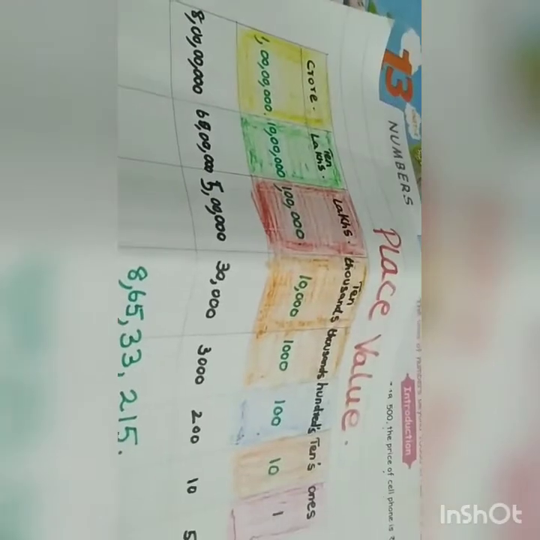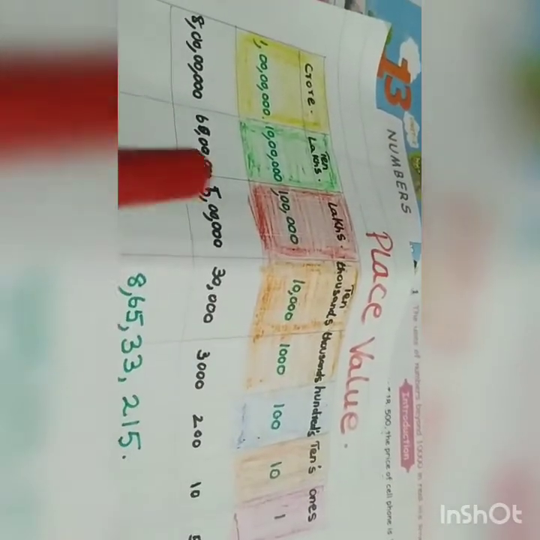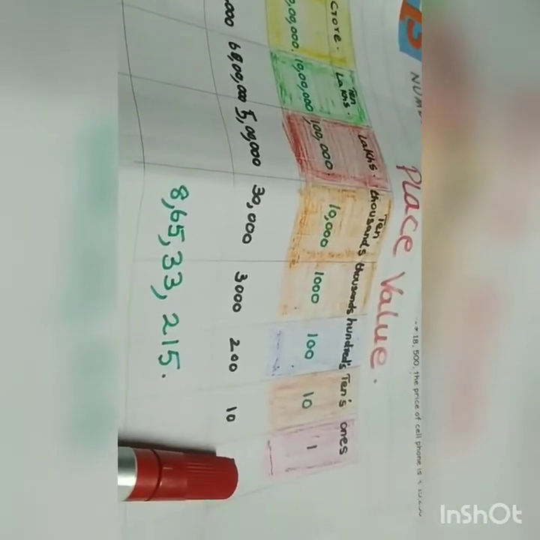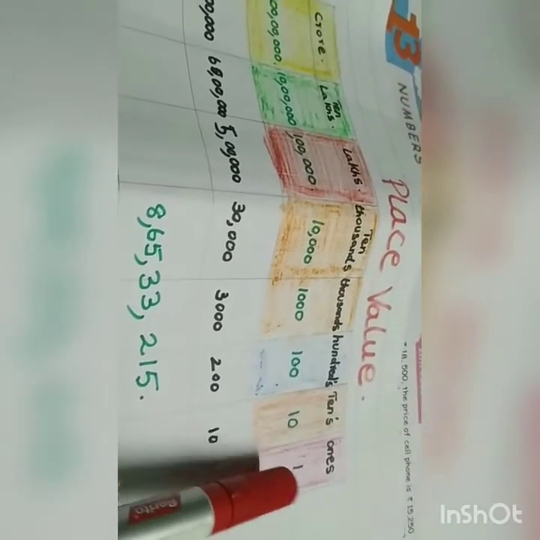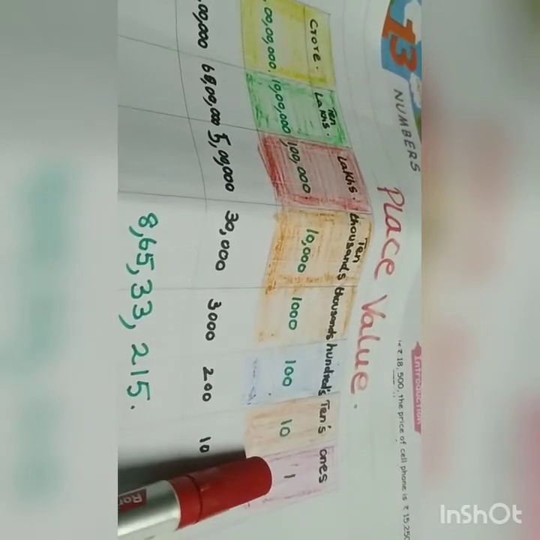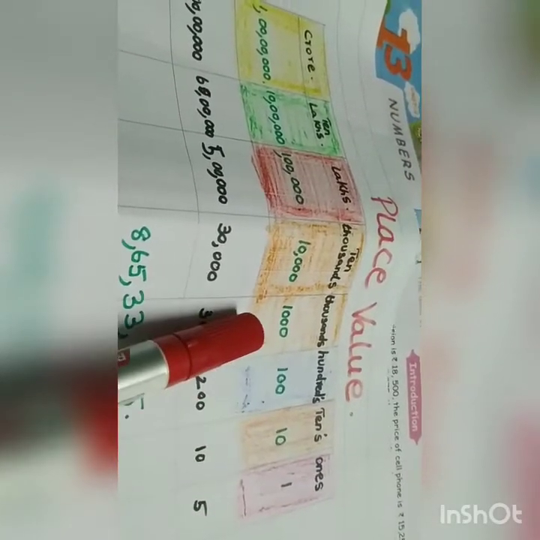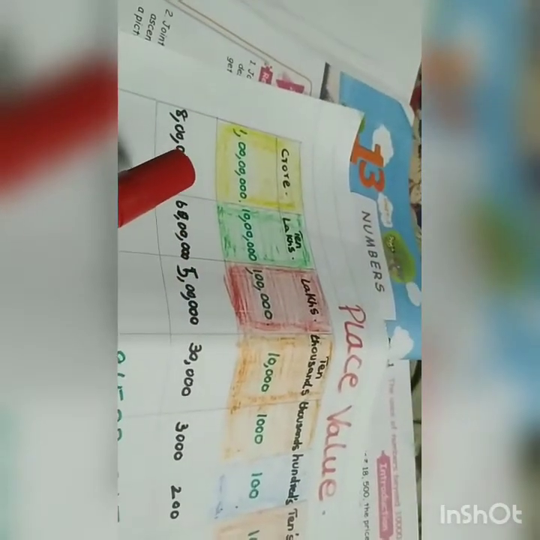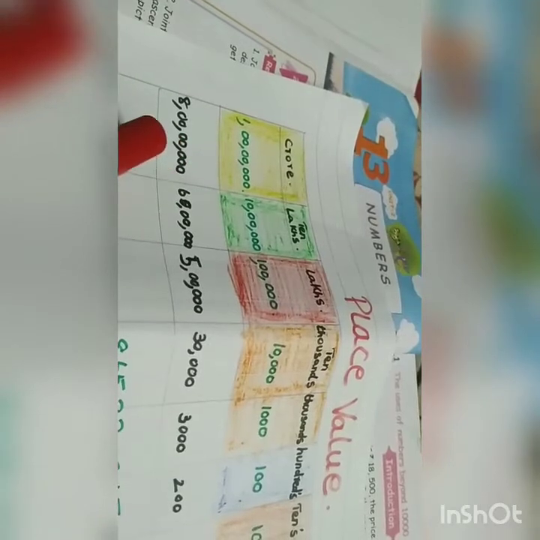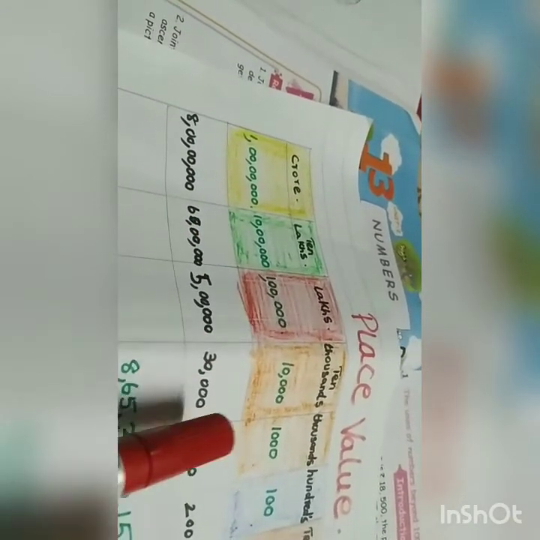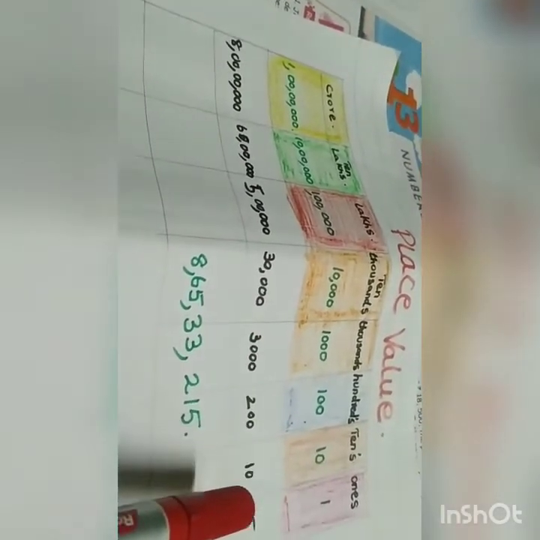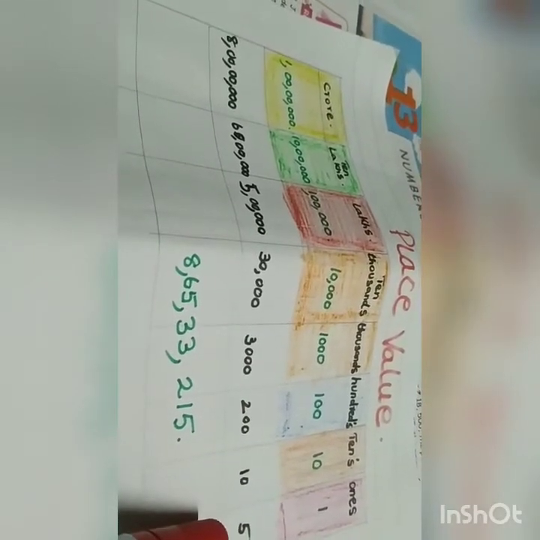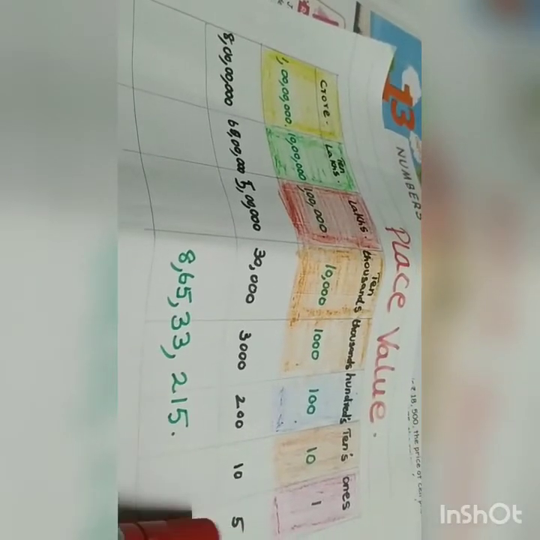Always remember, children, for the place value of any number, you have to start first from the ones place. Place value will start first from the ones place. Ones, tens, hundreds, thousands, 10,000s, lakh, 10 lakh, then crore. So I have given a number here to form the place value. Just see how the numbers with the zeros it is written. So see the number. Ones has no zero. It will be the same number.